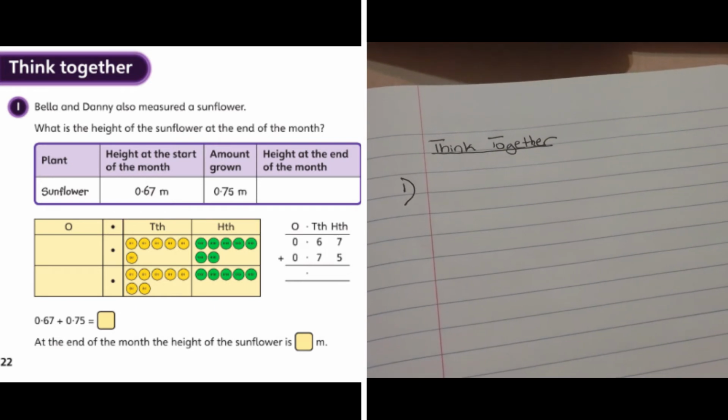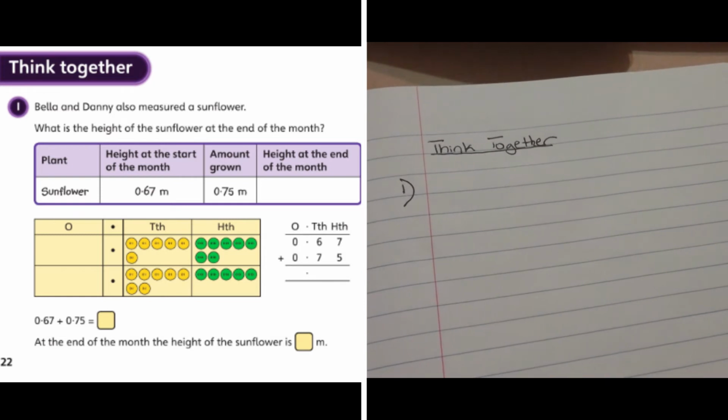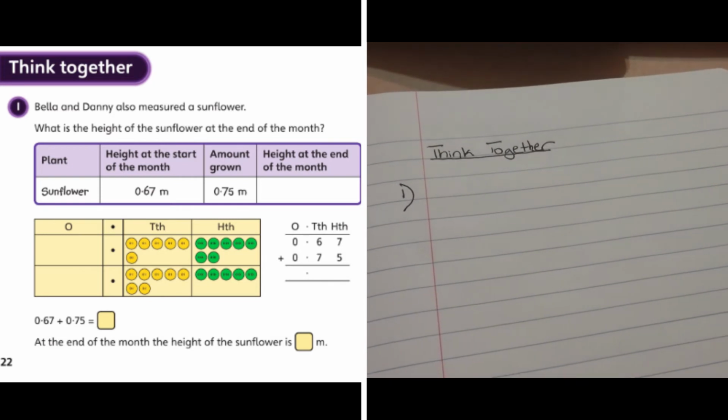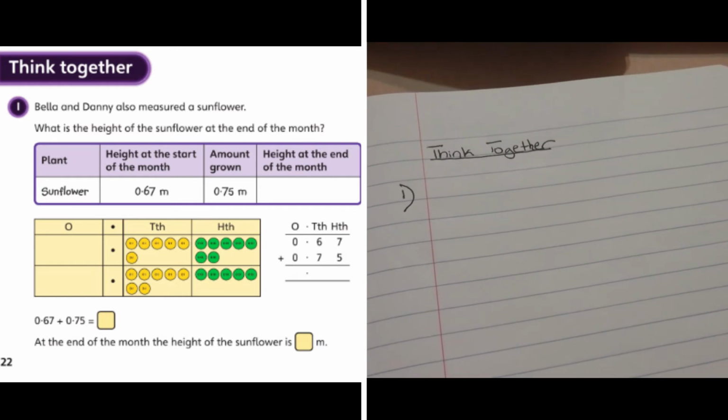Personally, I don't like using counters because I love the column method. I find that it's just the easiest way to do it. And I think most of you agree with me. You find that those counters can sometimes get confusing. So I'm going to ignore those counters in that table and just use the column method to add it up together.